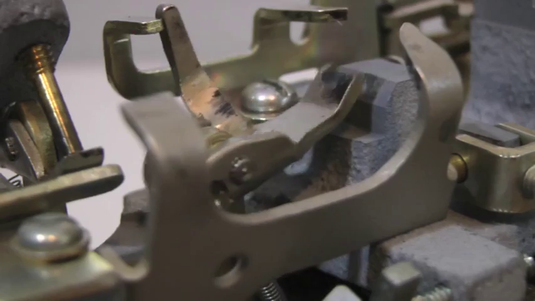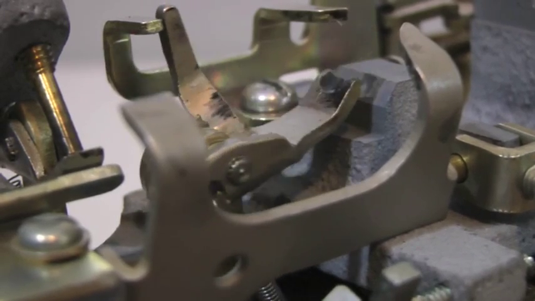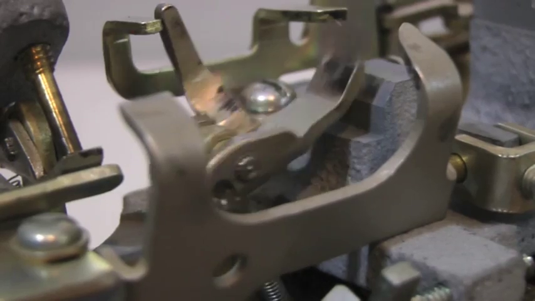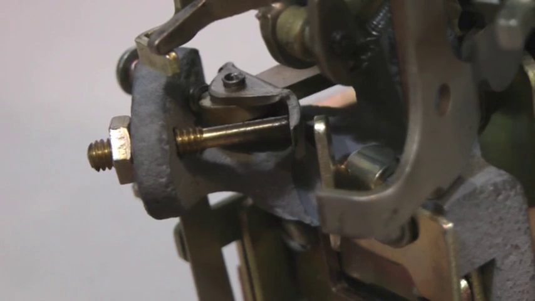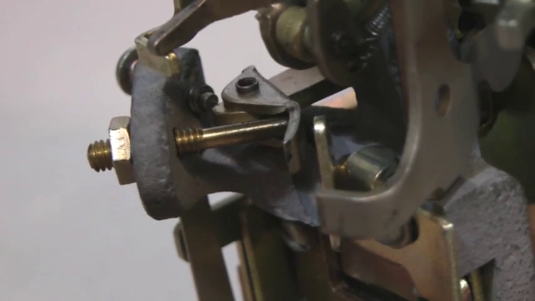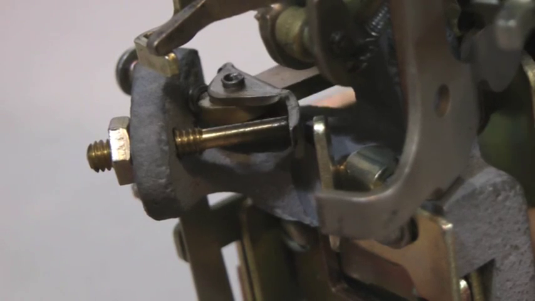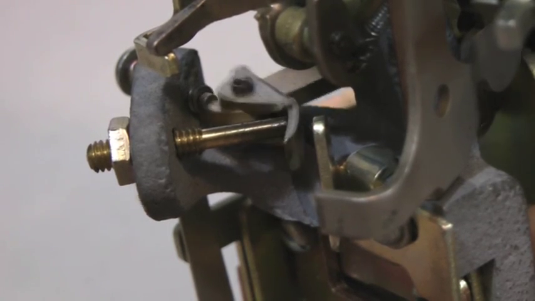Here we have a good look at the motion of the vertical pawl, which in its normal mounted position would be engaging and disengaging with the teeth of the vertical ratchet. Here we get a good look at the action of the rotary pawl, which in its normal mounted position would be engaging and disengaging with the teeth of the rotary ratchet.